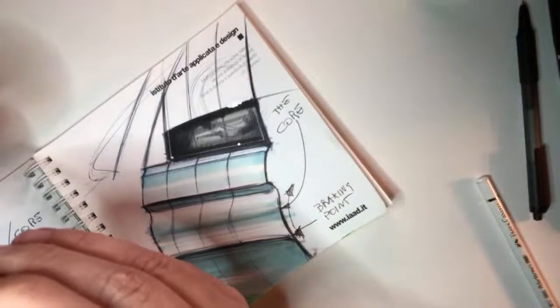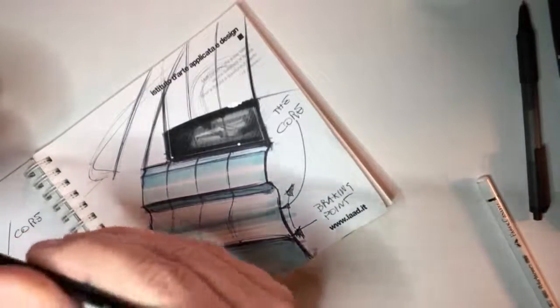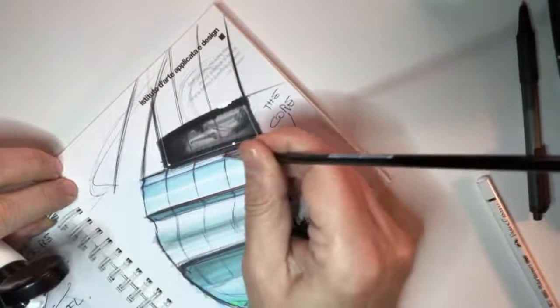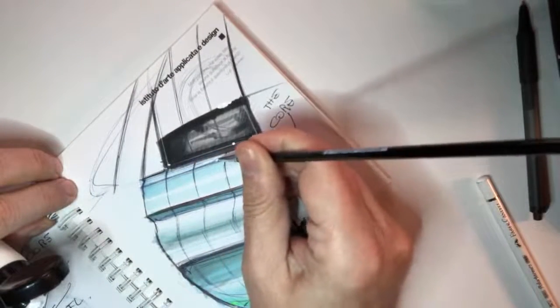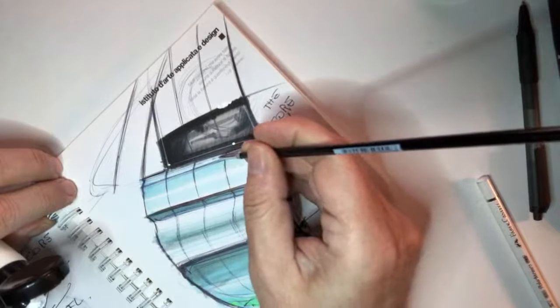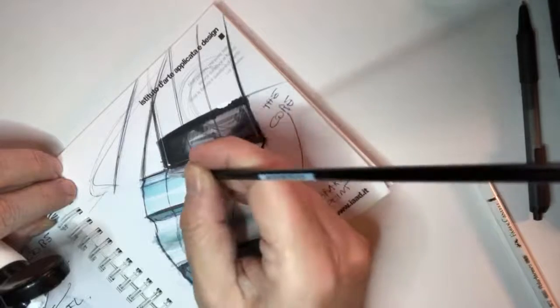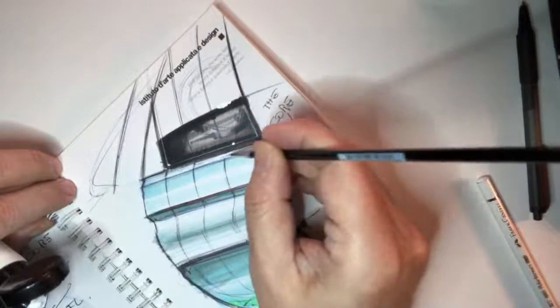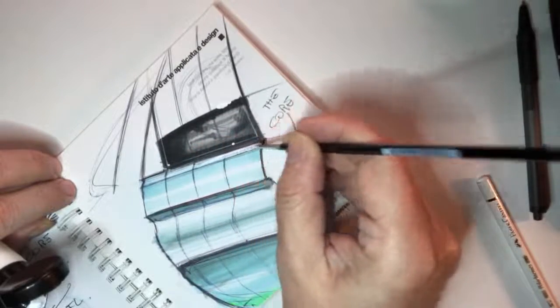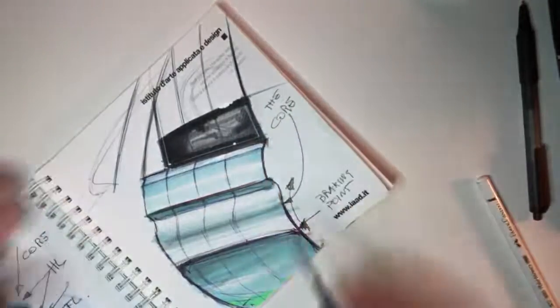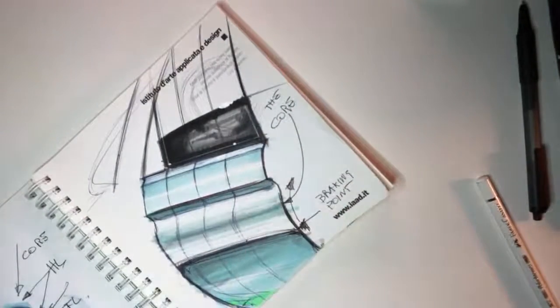Then we have to make the reflection on the top of this. So first I put some white, and after I'll put the highlight.